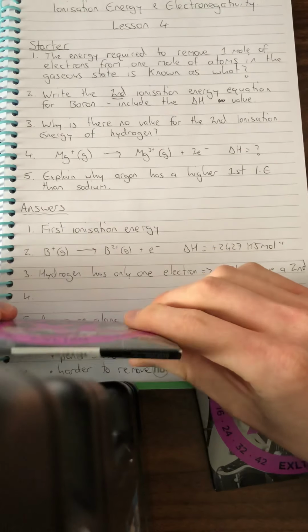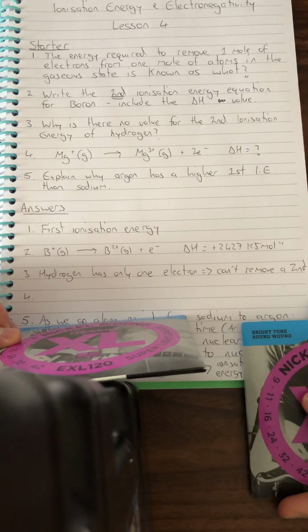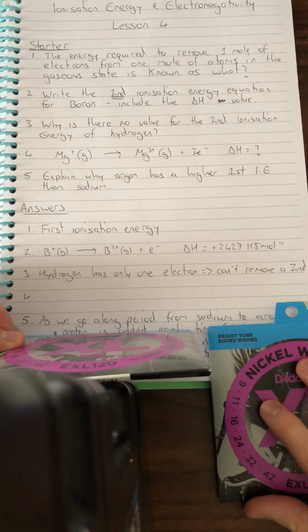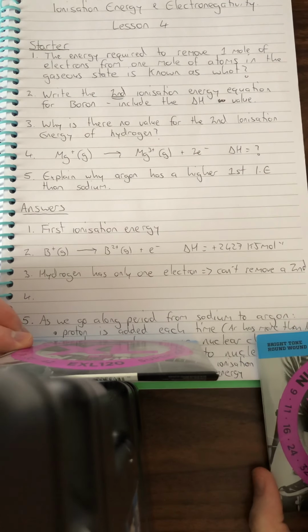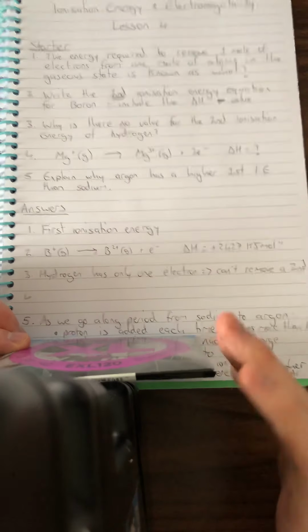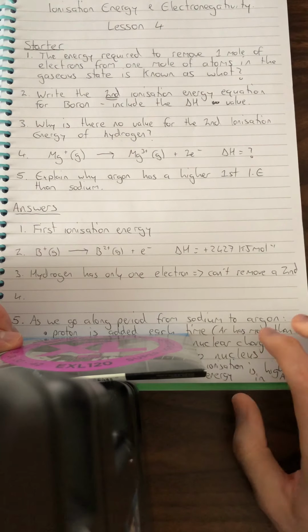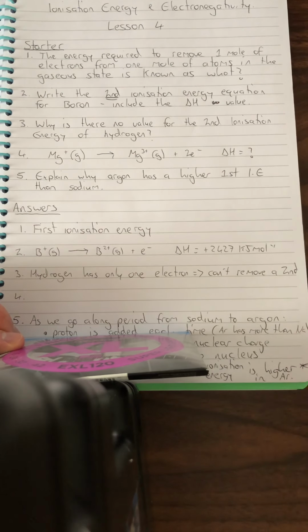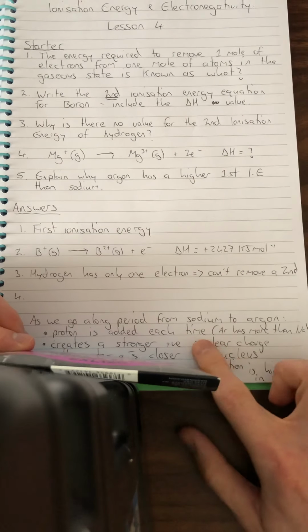Well, as we go along the period from sodium to argon, a proton is added each time. So argon has more protons than sodium. What does that mean? It means it's created a stronger positive nuclear charge.